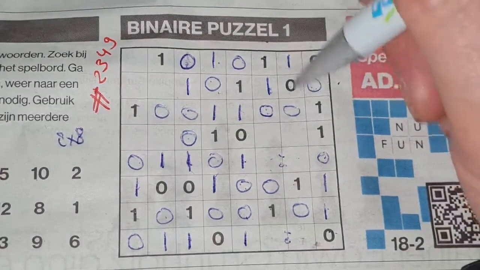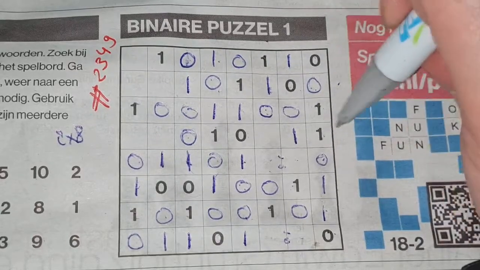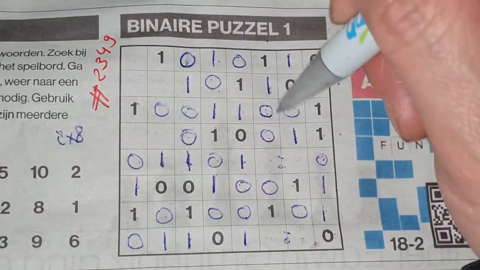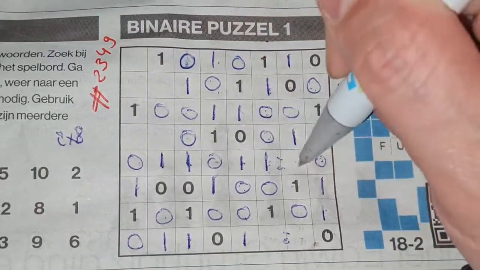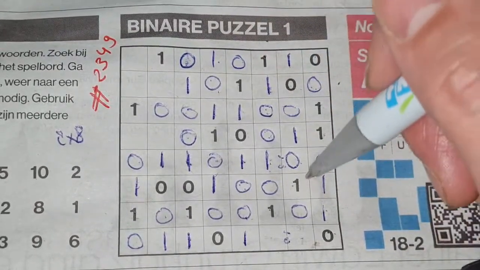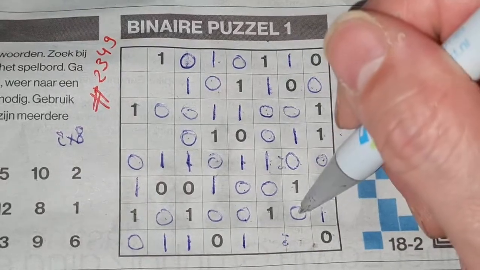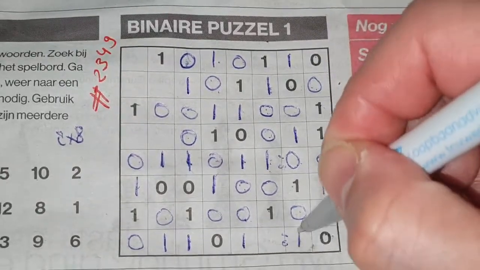Double zero, here 1, there 1. Double 1, here no, there no. Double zero, here 1, there 1. Double 1, here no, there no. 1, 2, 3, 4 zeros. So the rest are ones.